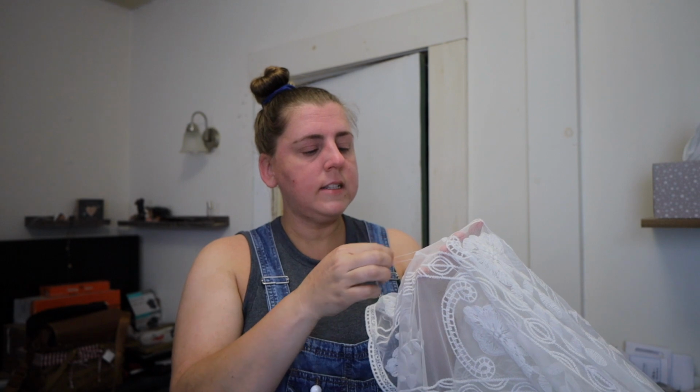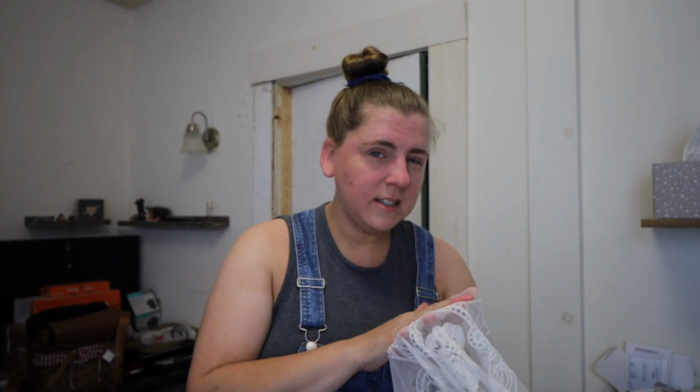I had to figure out what the fabric was, because it's lace, right? In my opinion, lace is very delicate. So is this a delicate fabric? It was made in China. Probably not. Supposedly lace doesn't fray.